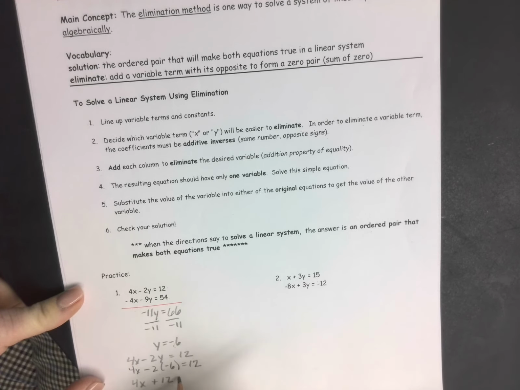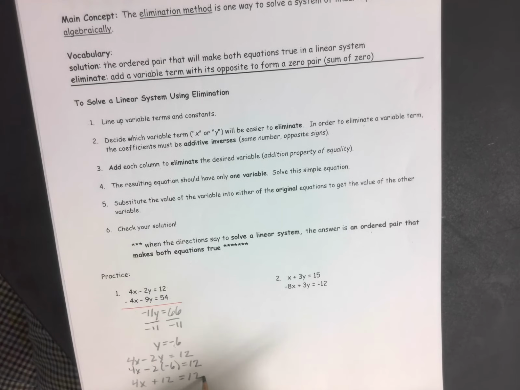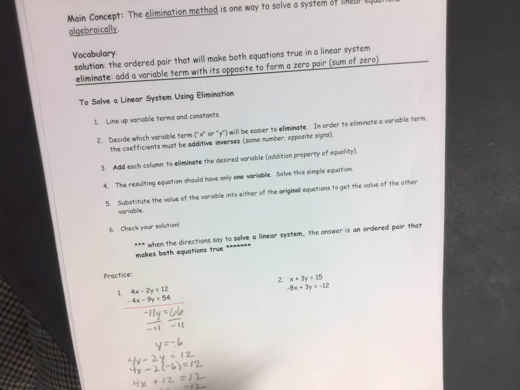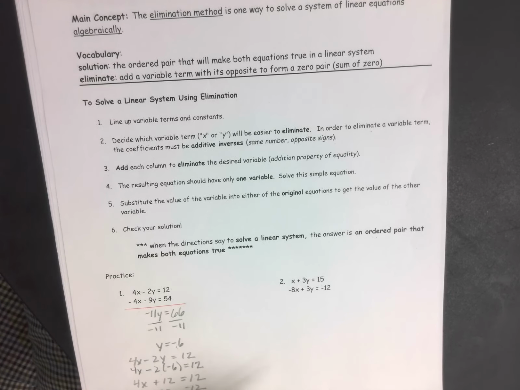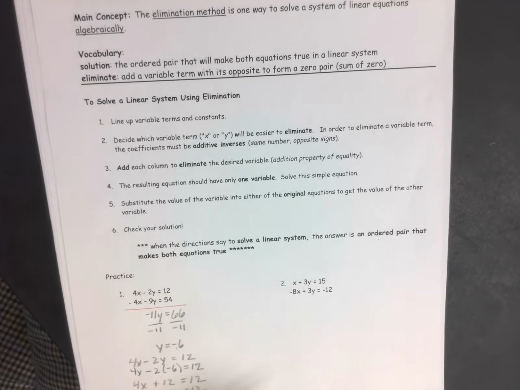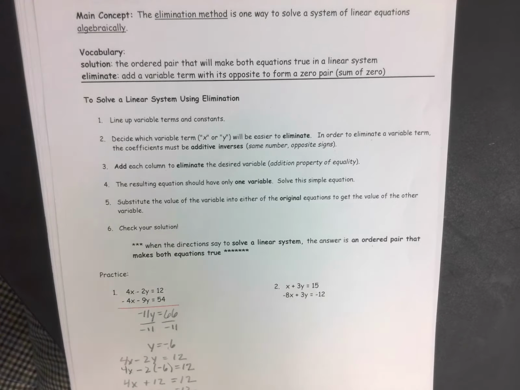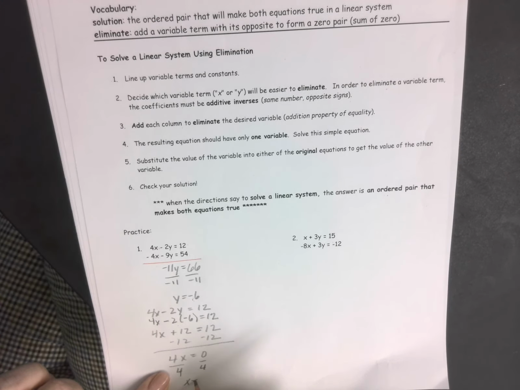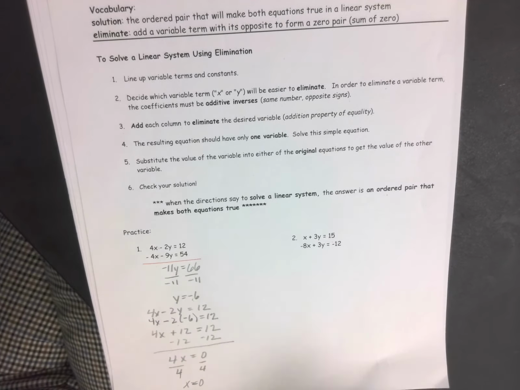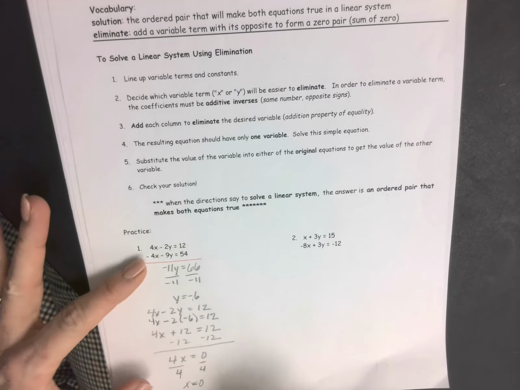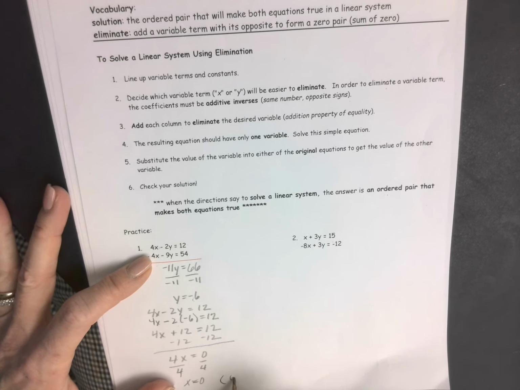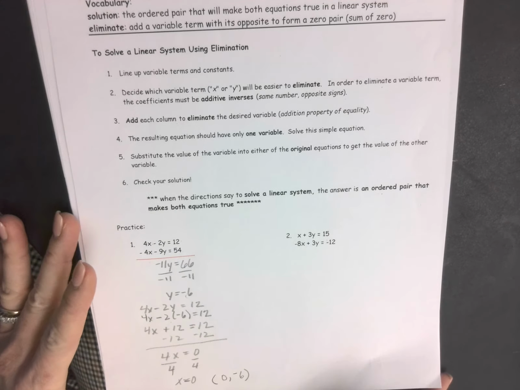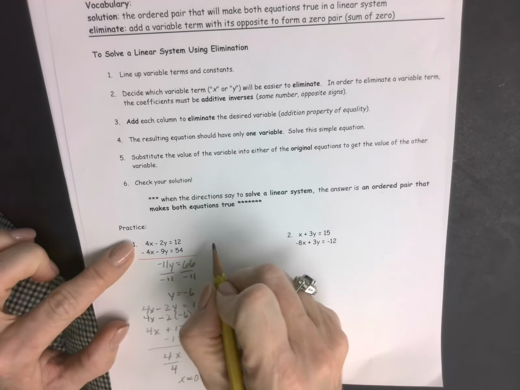4x plus 12 is equal to 12, minus 12 from both sides, and we get 4x is equal to 0. Divide by 4, and we get x is equal to 0. All right, and now we're going to do our check. We're going to check the solution, which we could write as an ordered pair, (0, negative 6). Let's check this ordered pair in both equations.